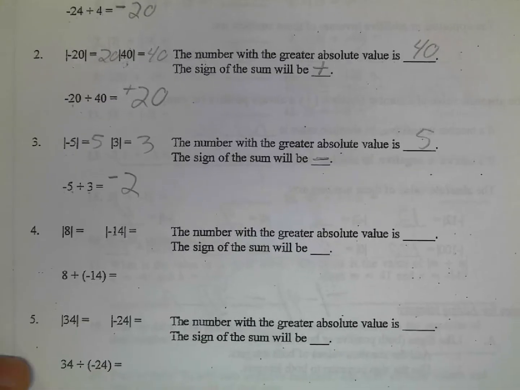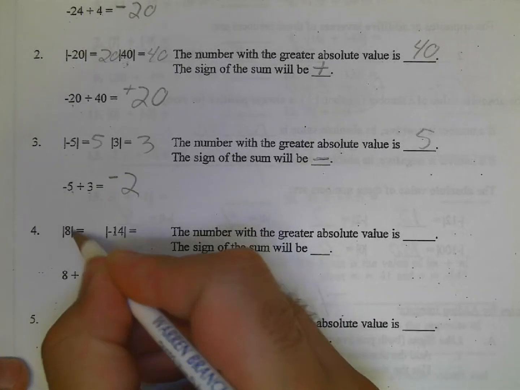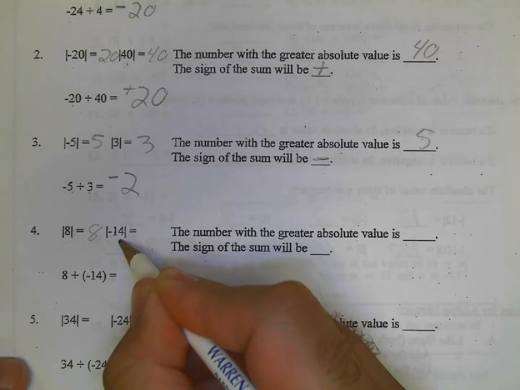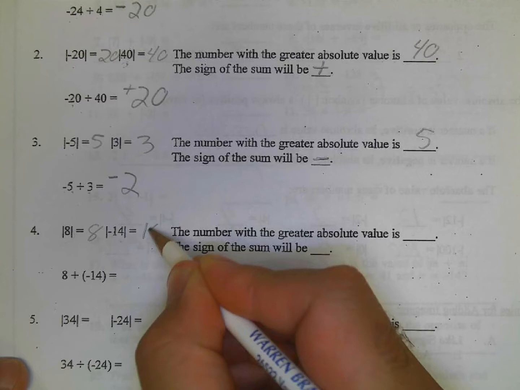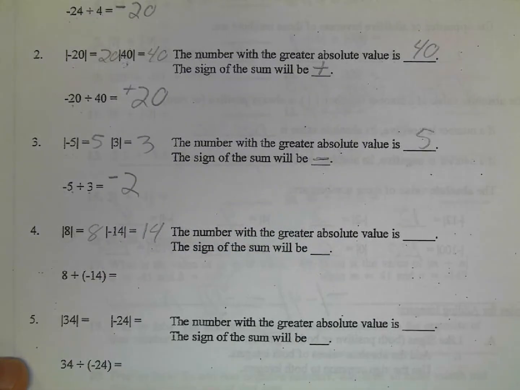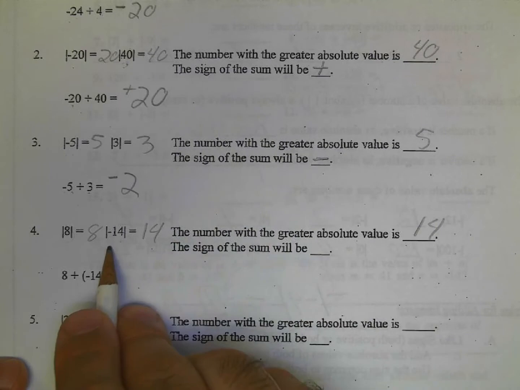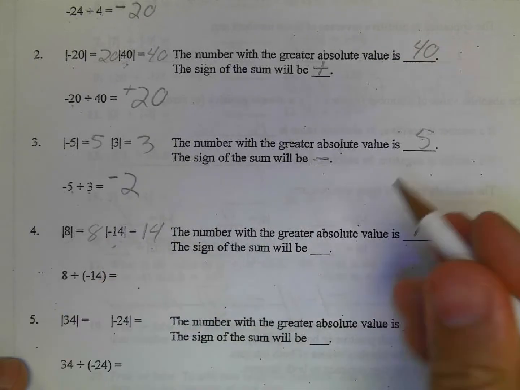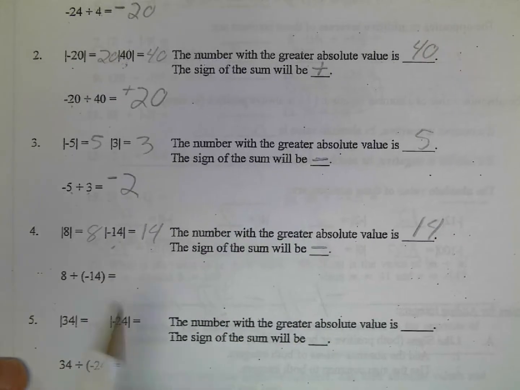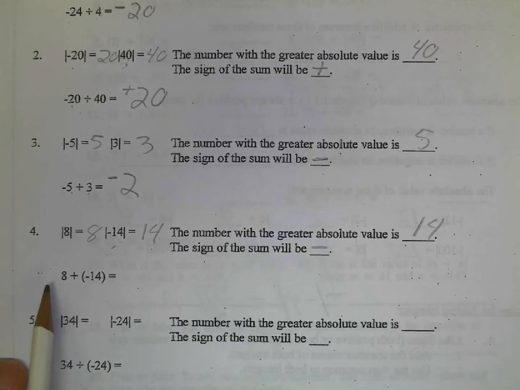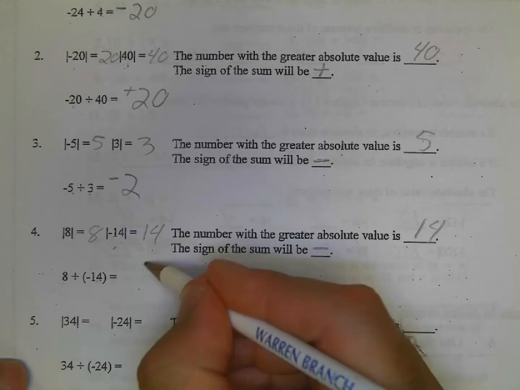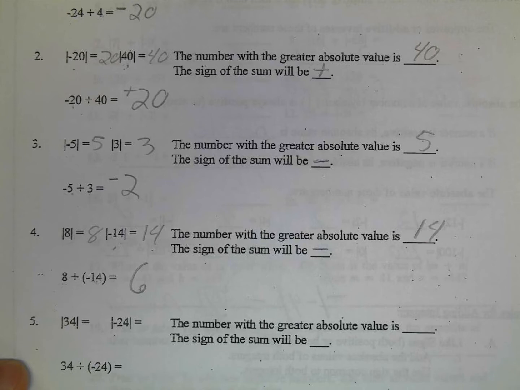All right? How far away from 0 is 8? 8. How far away from 0 is negative 14? 14. So those are my absolute values. Which one's greater? Well, the 14 was. What's the sign of that number before we took the absolute value? It was negative. Now let's do the 8 plus negative 14. What's the difference between 8 and 14? How far away is 8 from 14? Well, it's 6 units away from each other on a number line.